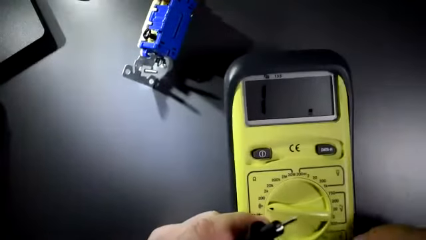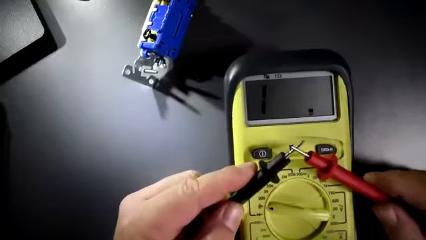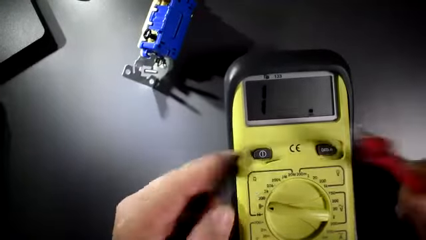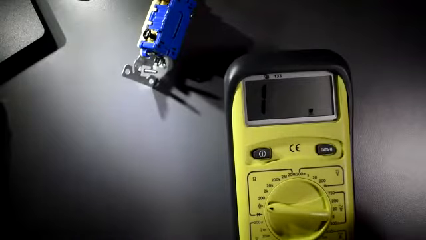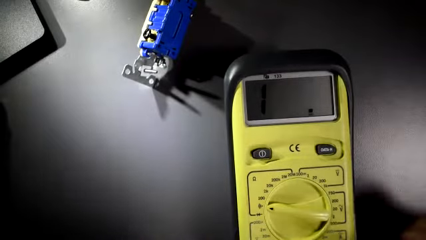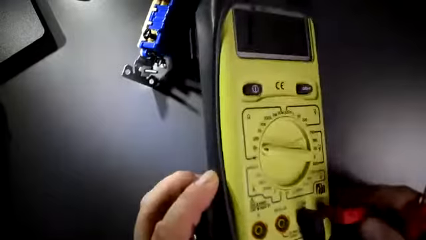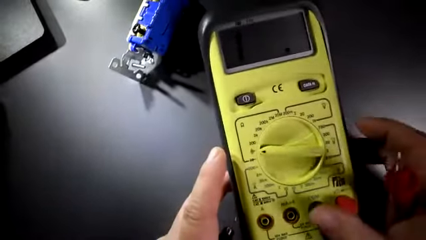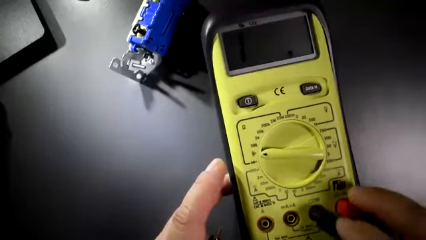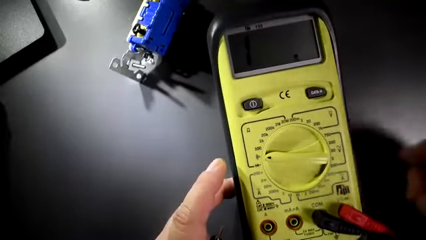Now we're going to touch that. Yeah, we're touching it, still nothing happens. All right, because we're verifying it. We have to make sure that this meter works. Look what happens. One of those leads is not pushed all the way. Some of you have seen it, I actually unplugged it.